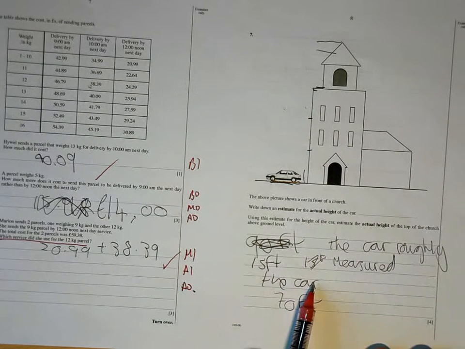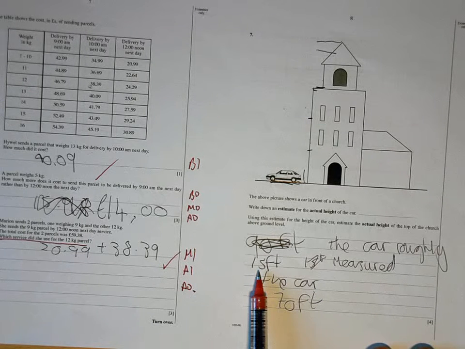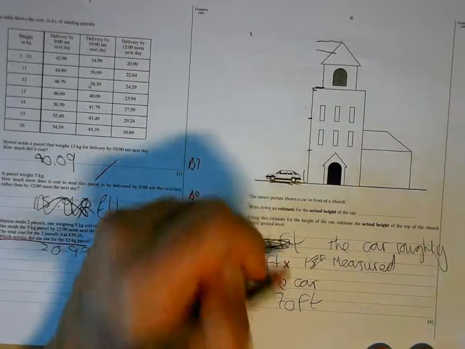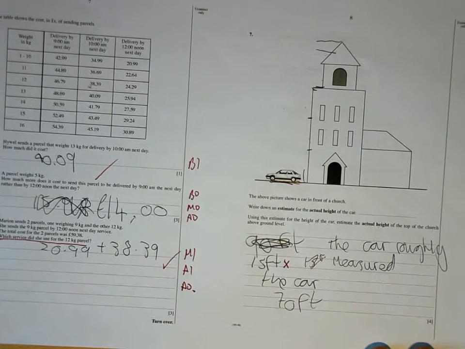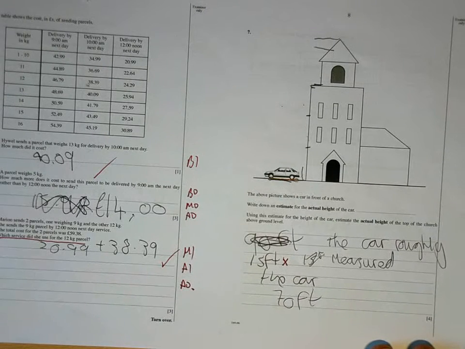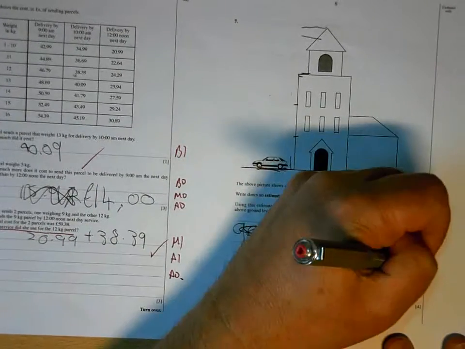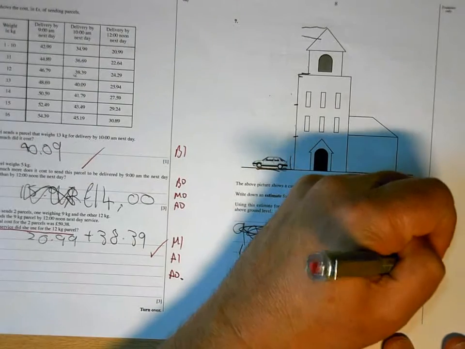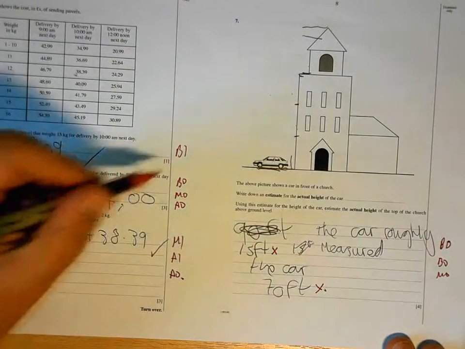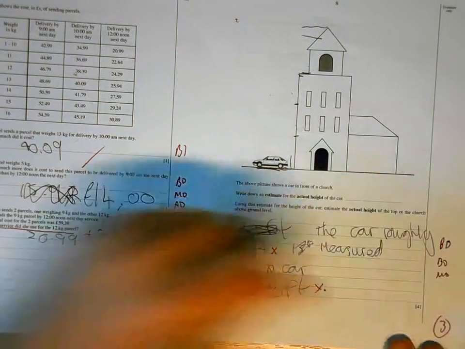Okay, so the car is roughly 15 foot. That would be a very tall car. Okay, so it isn't going to be 15 foot. Most cars are up to the sort of chest of an adult, so they'd be between 5 and 5.5 foot if you're going to work in feet. So there's not enough there to give you any marks. 1, 2, 3 marks for the page.